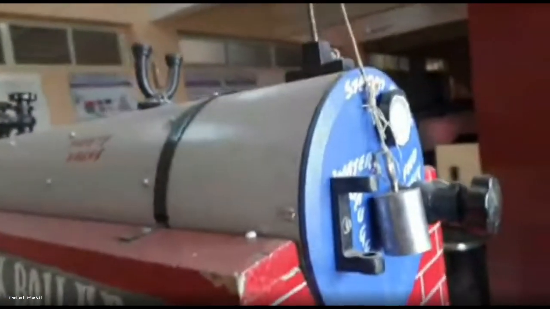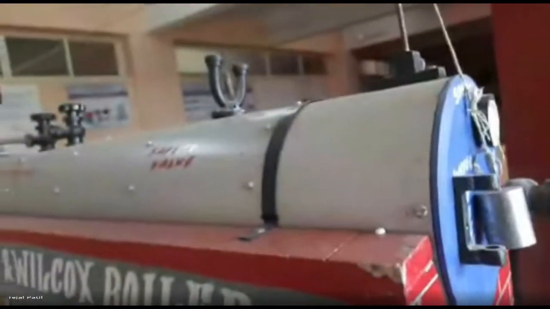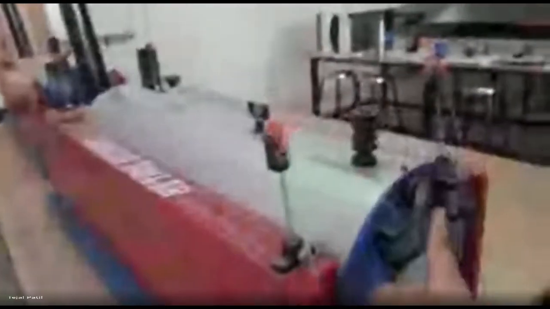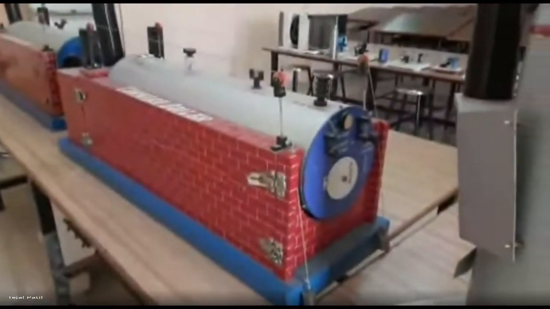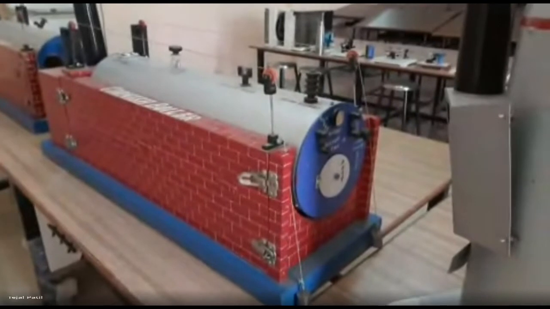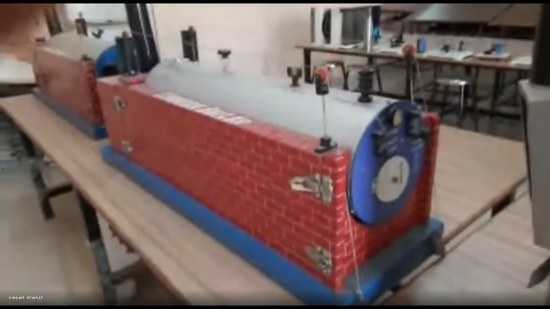So here you can see the pressure gauge. This is the pressure gauge. What it is going to do is let whoever the operator is check. Here also you can see the pressure gauge is there. So whoever the operator is, he can check from that pressure gauge how much pressure there is for the steam which is coming out from that shell. So that is what the pressure gauge is.